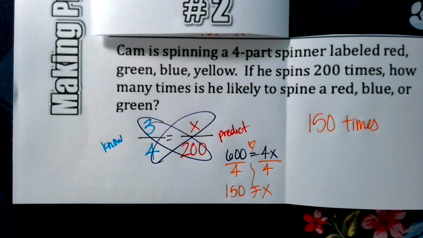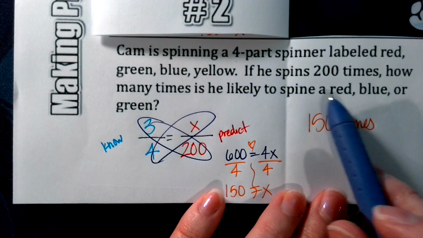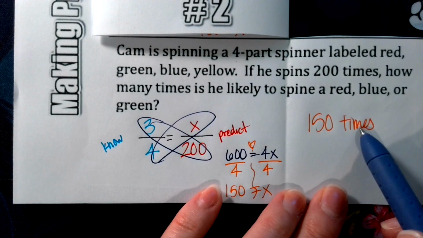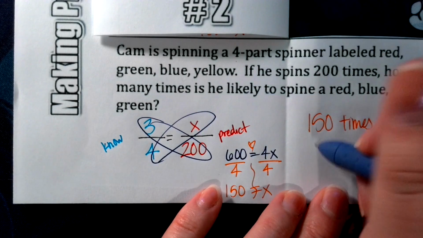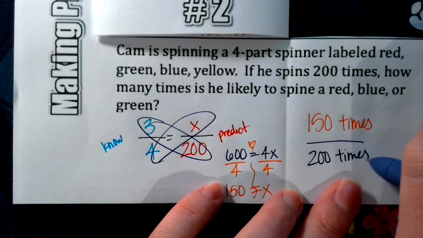Okay, so after you do the math, you should see that Cam would expect to spin red, blue, or green 150 times. Remember, that's out of a total 200 times.